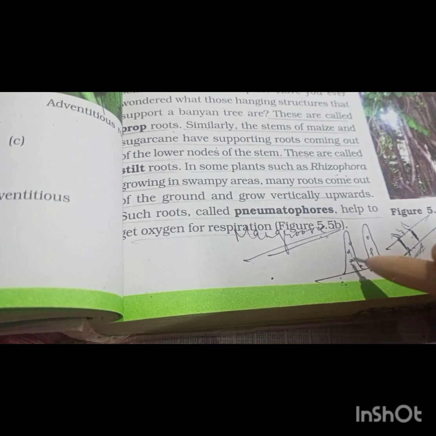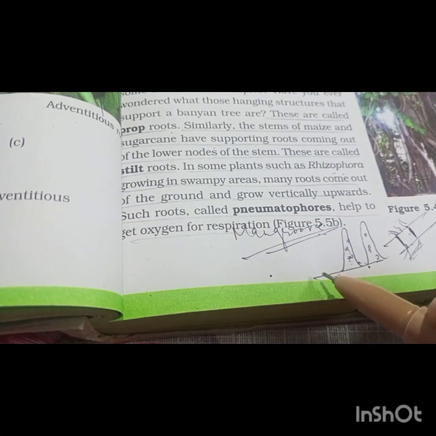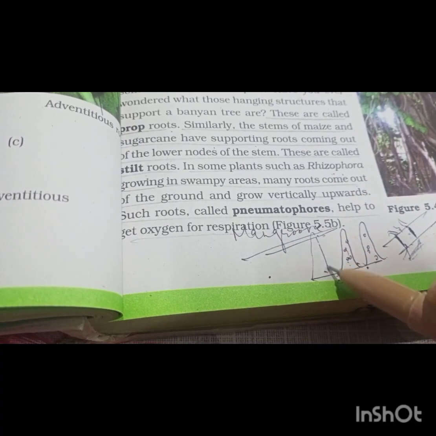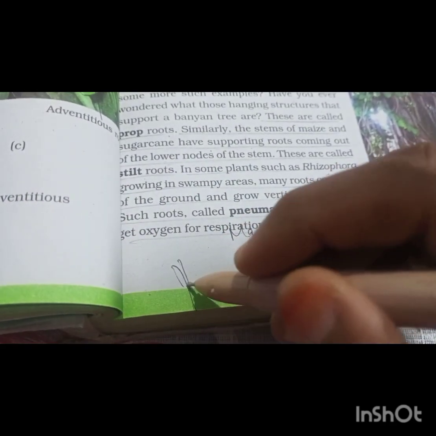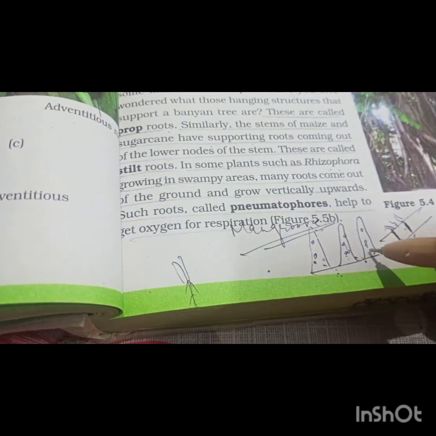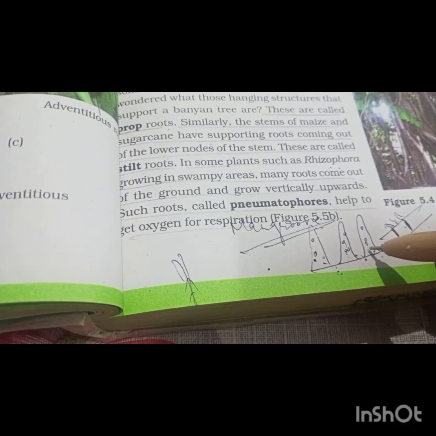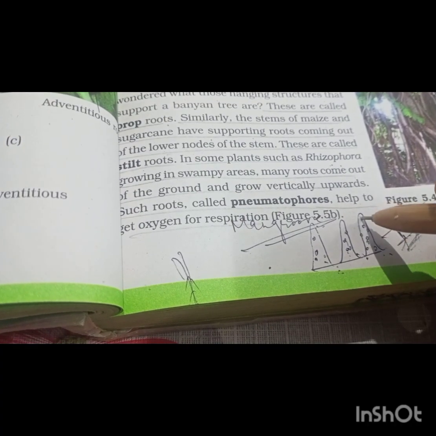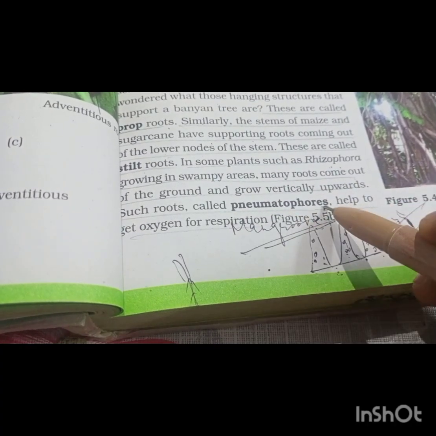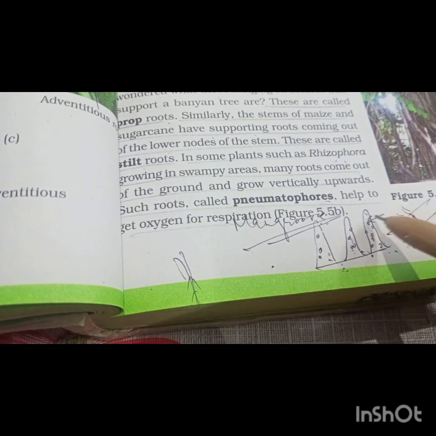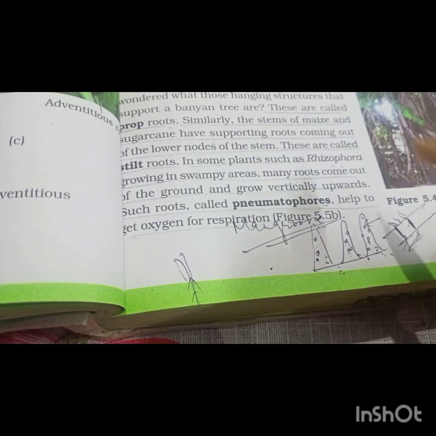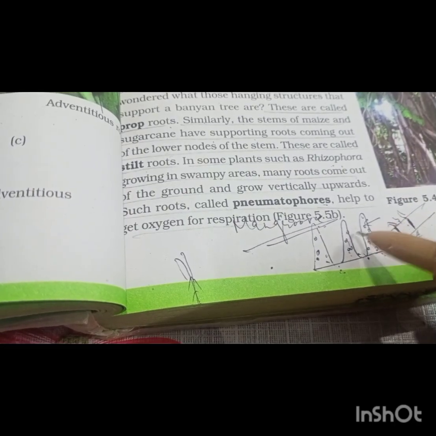In the case of Rhizophora, you can see roots coming out of the soil in the opposite direction. Usually the root will go downwards, but in this case, the root will grow above the soil, in the upward direction, with minute pores on it, and these are known as pneumatophores. Through the pores, oxygen will enter. So respiration will take place, with exchange of gas through the pores. This is what is about root.